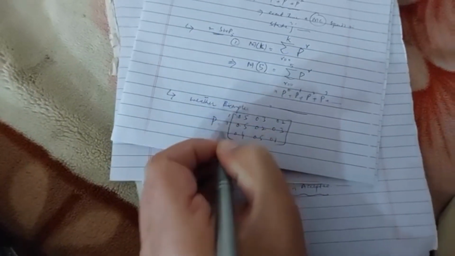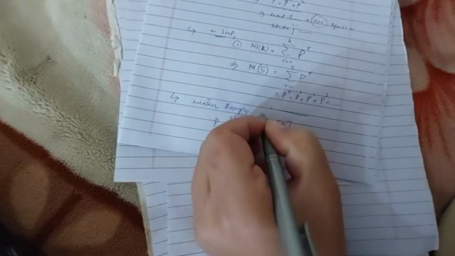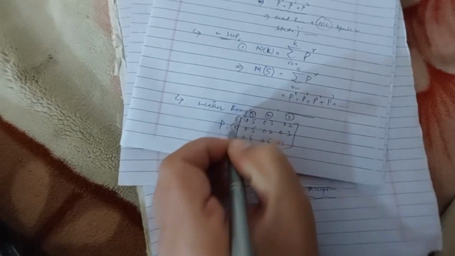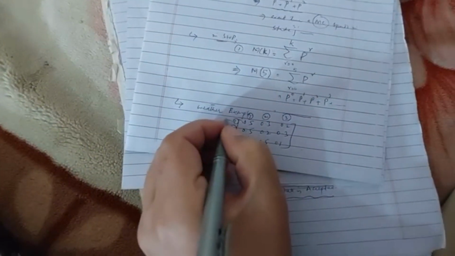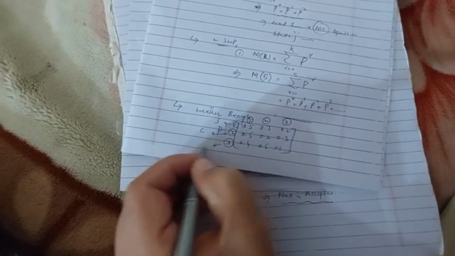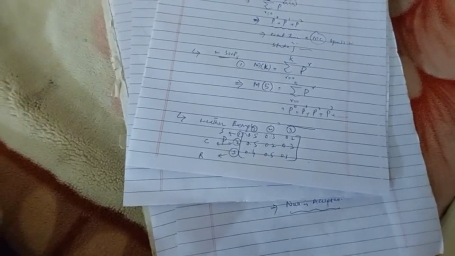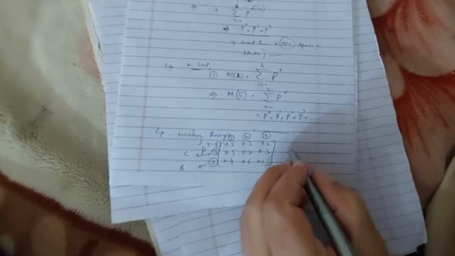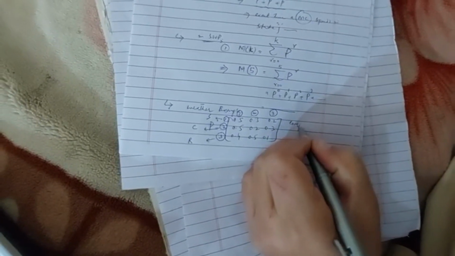We have state 1, 2, 3 and future state 1, 2, 3. The first state is sunny, the second state is cloudy, and the third state is rainy.